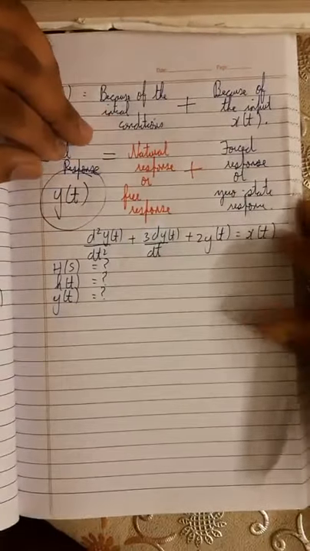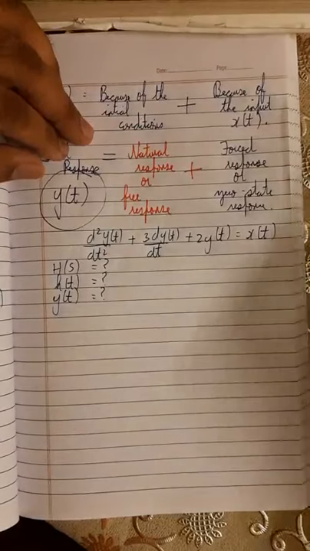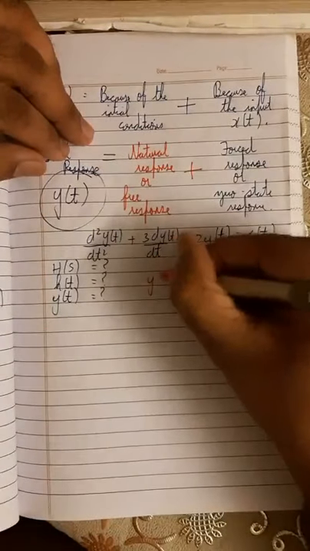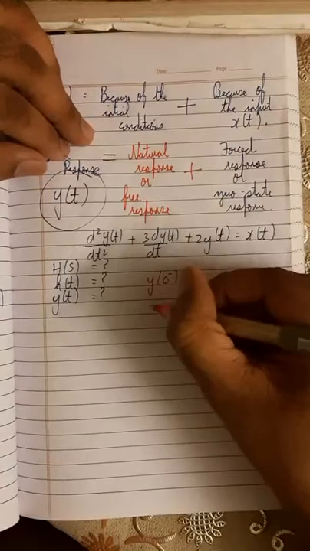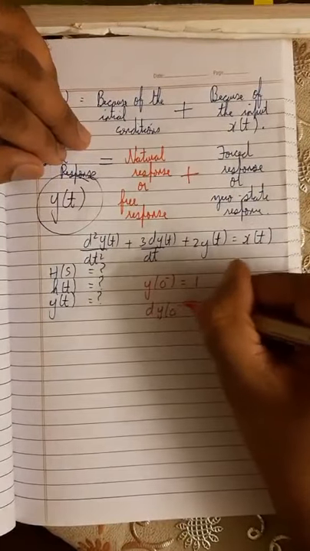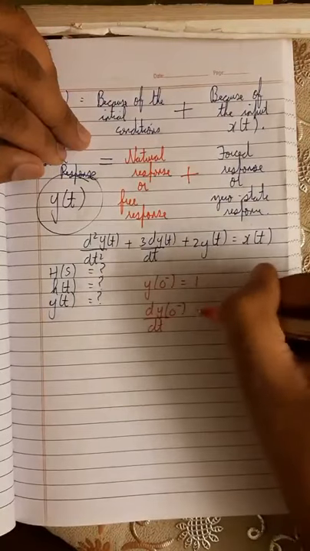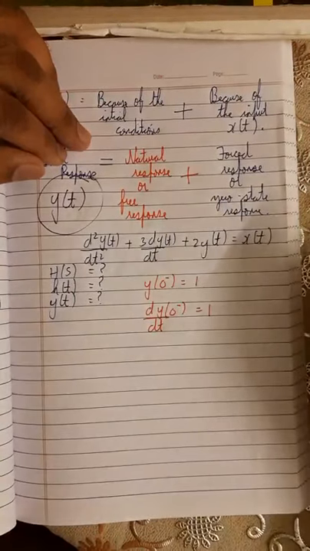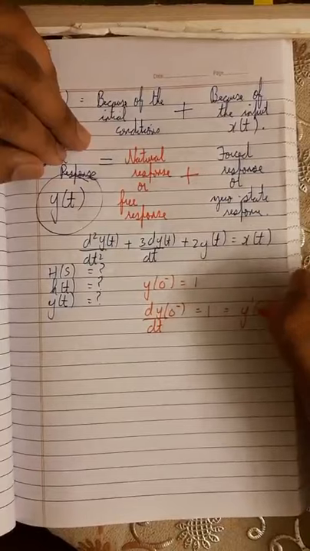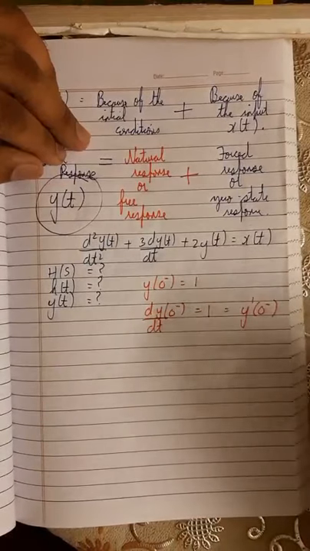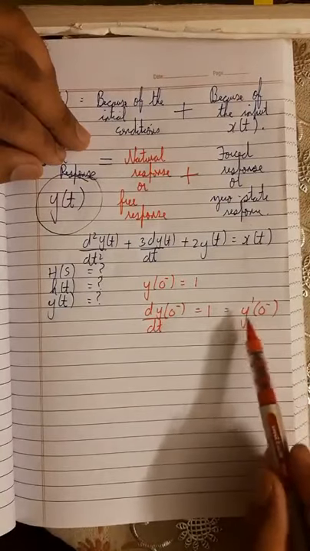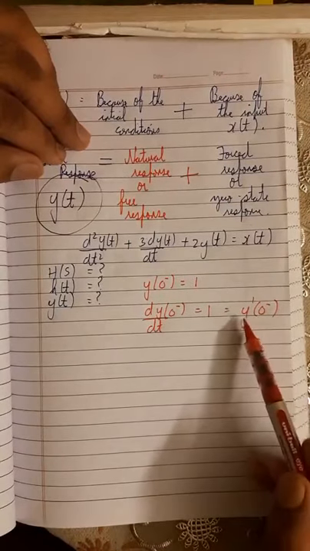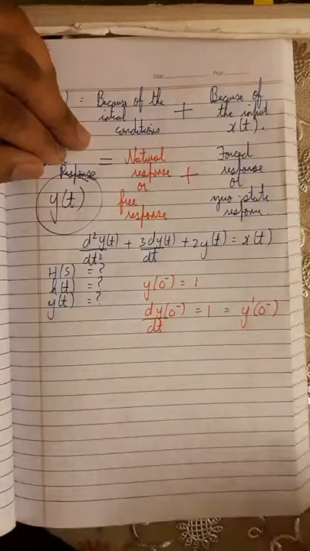Okay, and let me also assume that the initial conditions are given by y of 0 minus is equal to 1, and dy of 0 minus by dt is also equal to 1. Okay, or this can also be written as y dash of 0 minus. In the exam they'll either give you in this format or they'll give you in this format. Both are same, y dash of 0 minus. It's better that you learn to write y dash of 0 minus, so it will be very easy to write your steps.